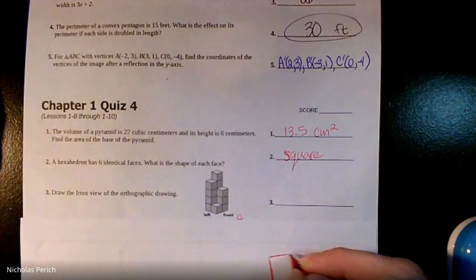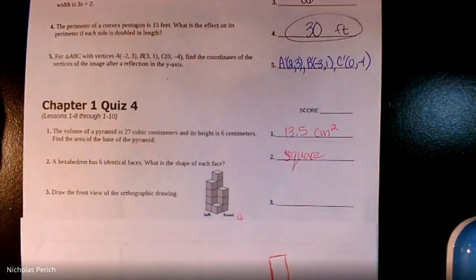I may have not given myself enough space here. The front 2 towers are going to look like this. Are you with me?